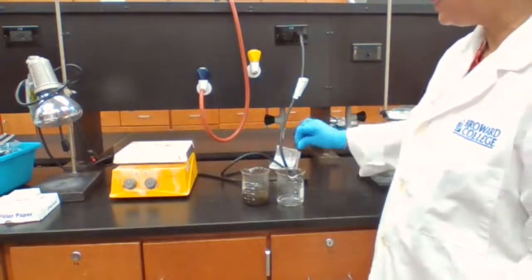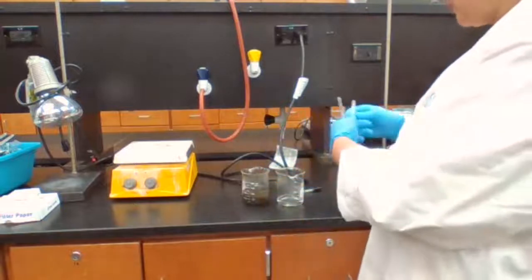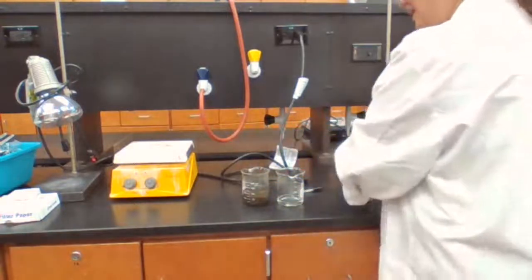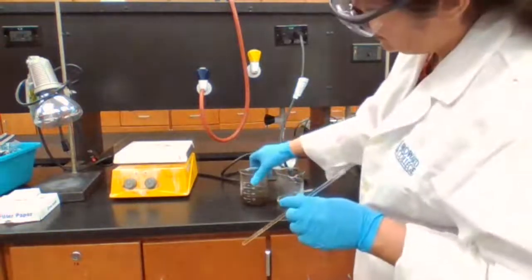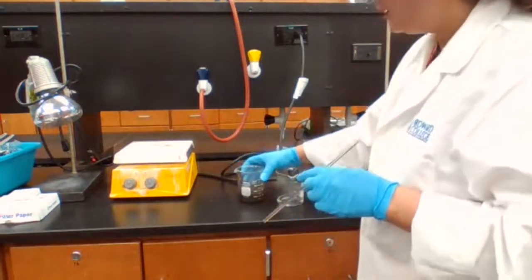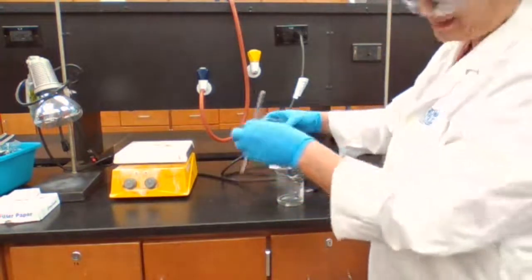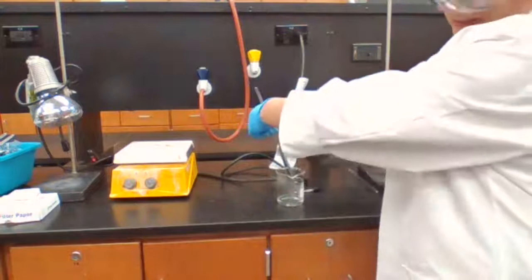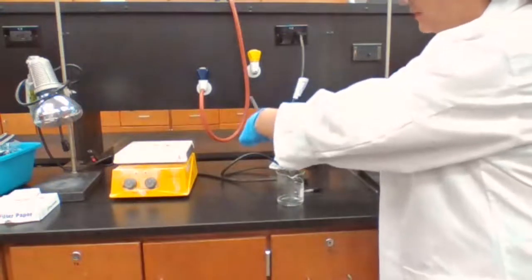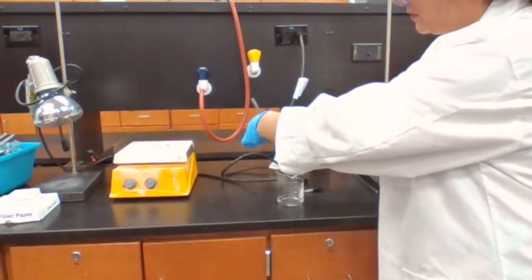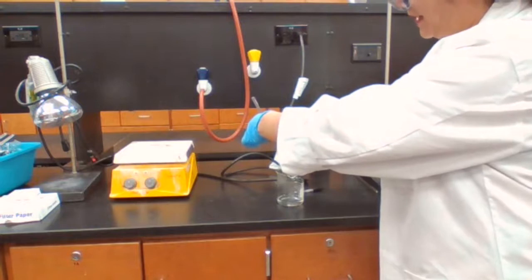I don't know if it's me doing the experiment, or it's the dropper that doesn't cause any disturbance. Okay, so because we were going to do decanting, it has settled enough. I'm going to also use the decanting technique. So I'm holding the stirring rod at a 45-degree angle.